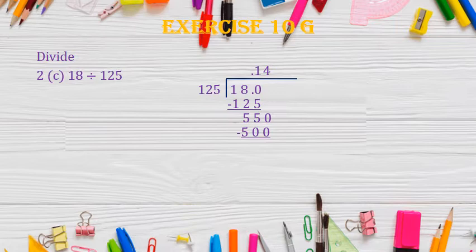So now we will subtract 500 from 550, and we get 50 as the remainder, and again we will add 0 to 50 so that our dividend will become 500. Now we will divide 500 by 125. So 125 fours are 500, and 500 minus 500 is equal to 0. So what is our quotient? Our quotient is 0.144. So children, we can say that 18 divided by 125 is equal to 0.144.